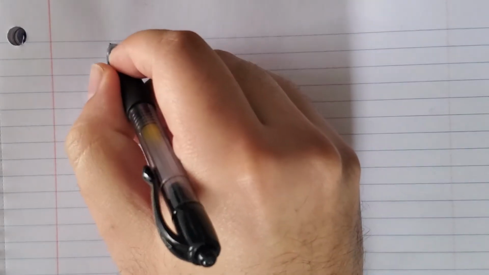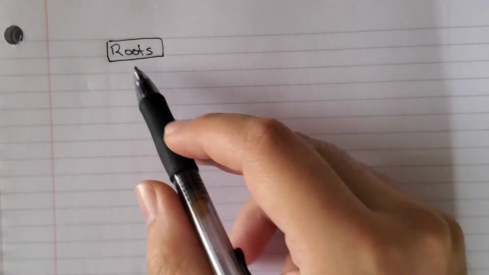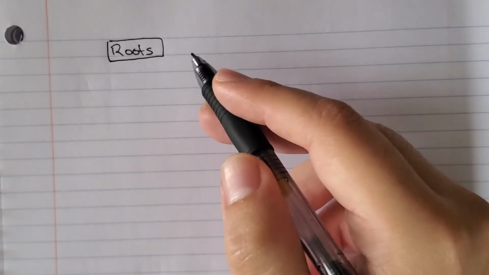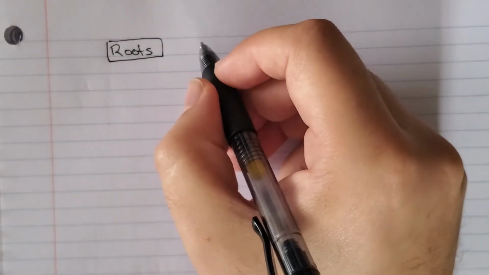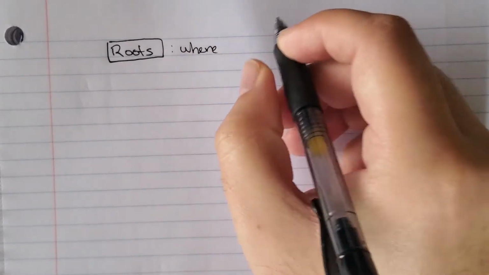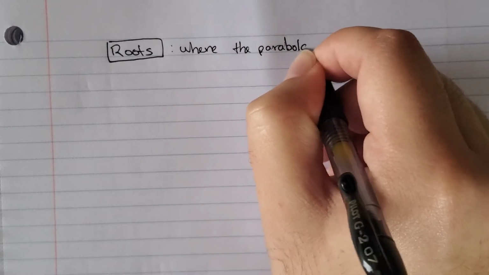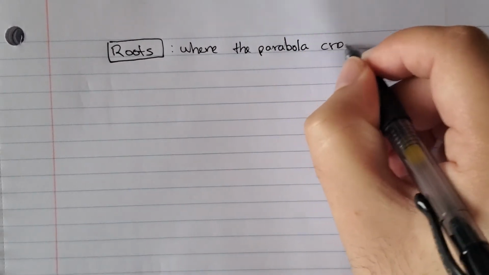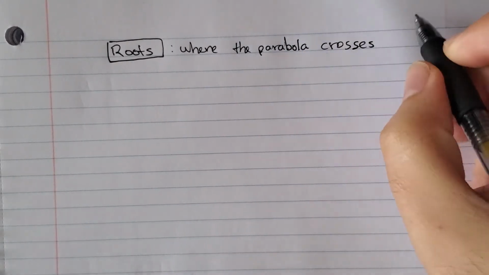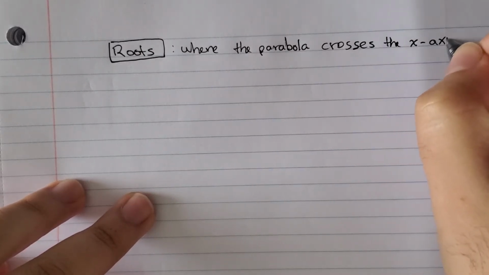So roots, in plural. Think about the roots of a tree. That's what it's saying, like ROOTS. Now specifically in mathematics, or even more specifically with parabolas, whenever we talk about roots, this is talking about where the parabola crosses, and then watch out for this, it's where it crosses the x-axis.